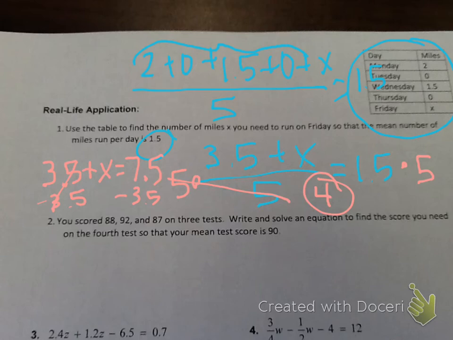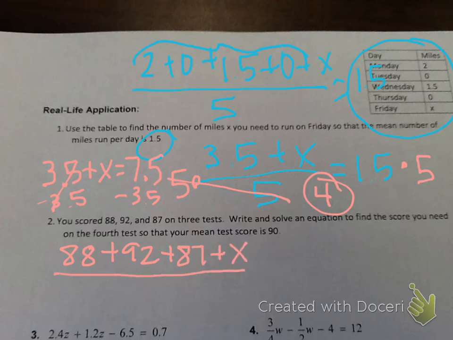Okay, number 2 is really similar. You scored 88, 92, and 87 on 3 tests. Write and solve an equation to find the score you need on the 4th test so that your mean score is 90. So you have 88 plus 92 plus 87 plus this 4th test, which we don't know, divided by 4, and we want that to equal 90.